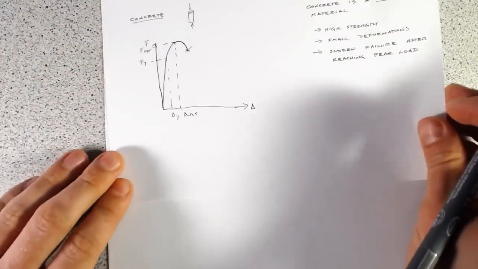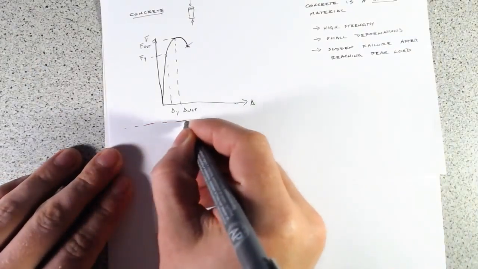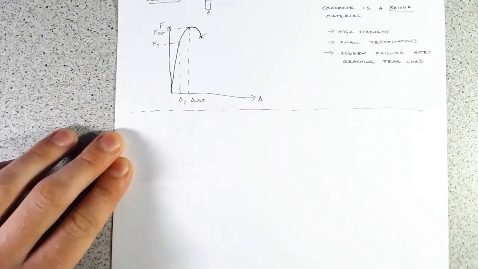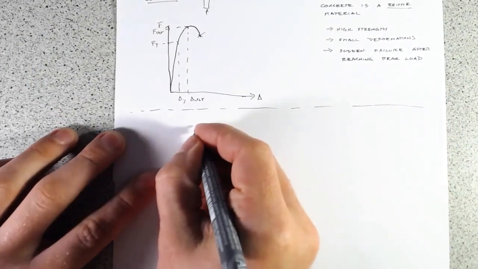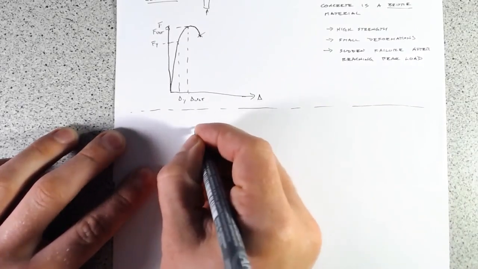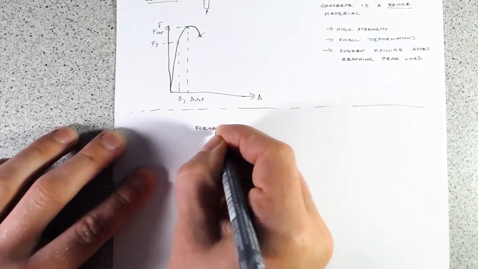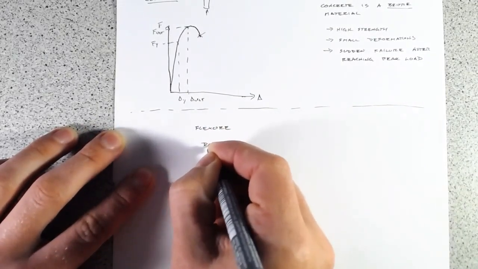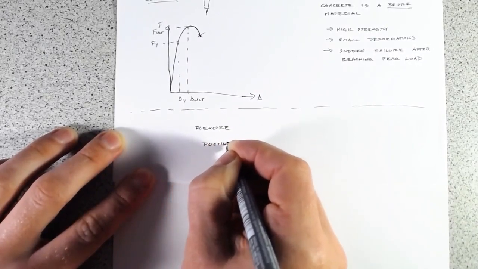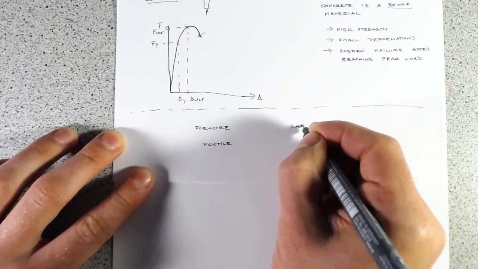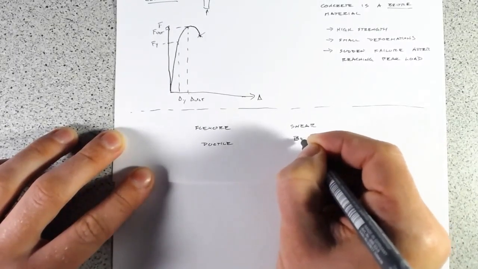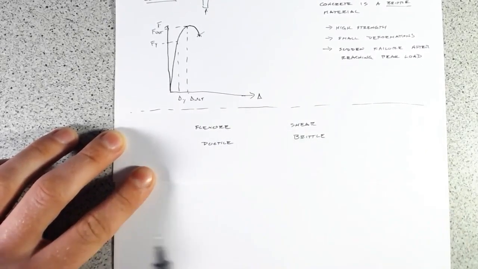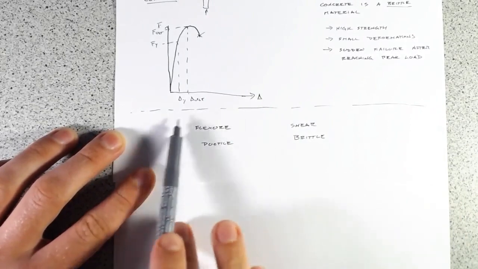I guess the final thing to note is that loading characteristics can also be ductile and brittle. So flexure tends to be on the ductile side, and shear tends to be more brittle. Now there are some exceptions to these, but in general thinking, we like flexure.